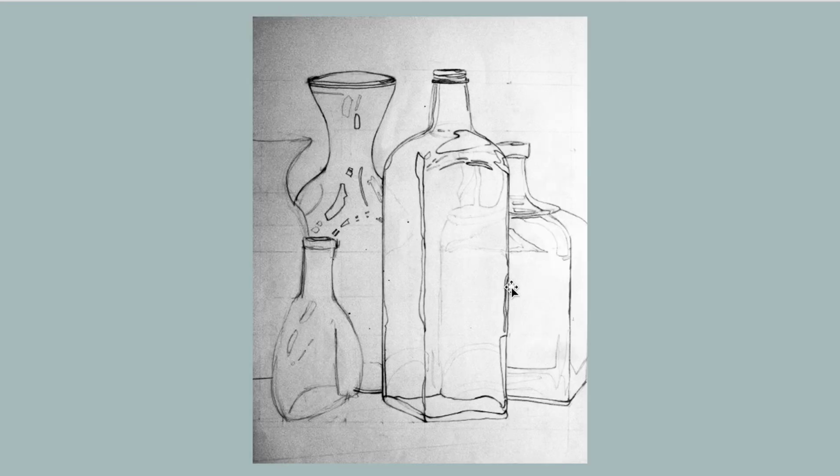Another one here. Again, I'm getting all these shapes. They've outlined all the major highlights and reflections. The other thing that happens with glass is things get distorted. So you see the bottom of this bottle right here. As it passes behind this bottle, notice that it wiggles up and wiggles down. You're going to see that in the image that we're working from. The glass does not go straight through the glass that's behind other glasses. The lines do not pass through interrupted.